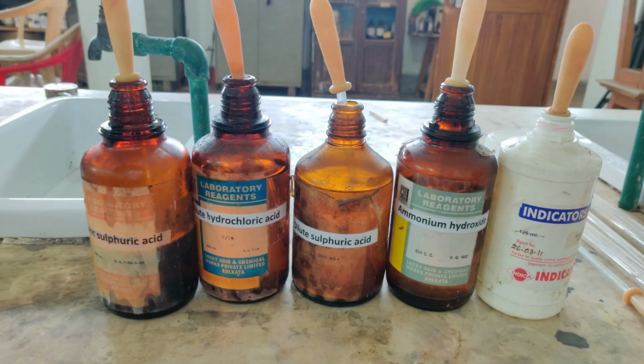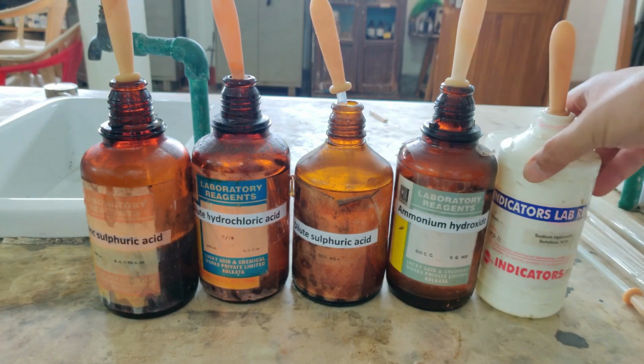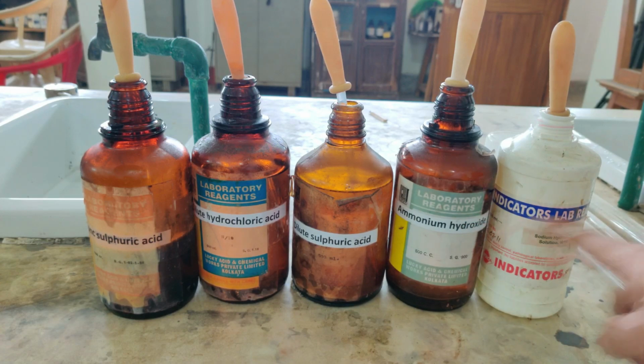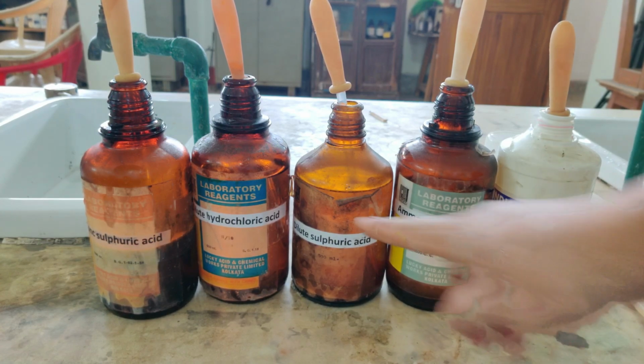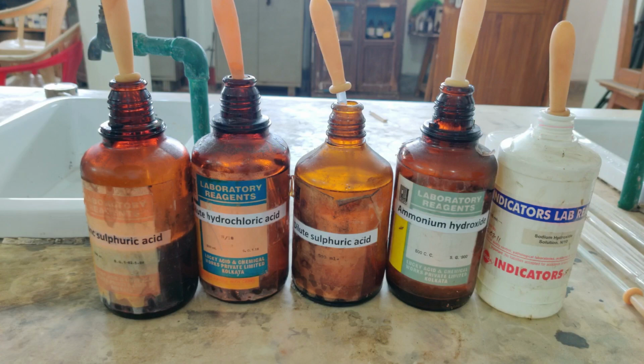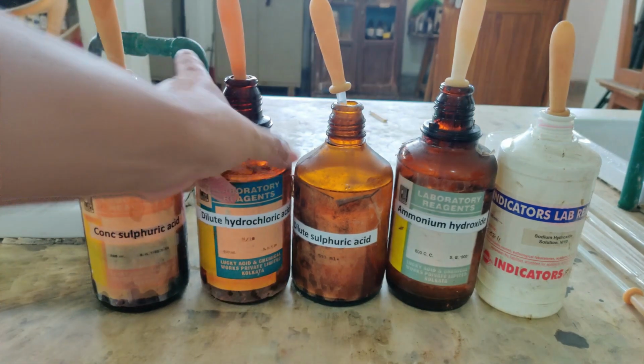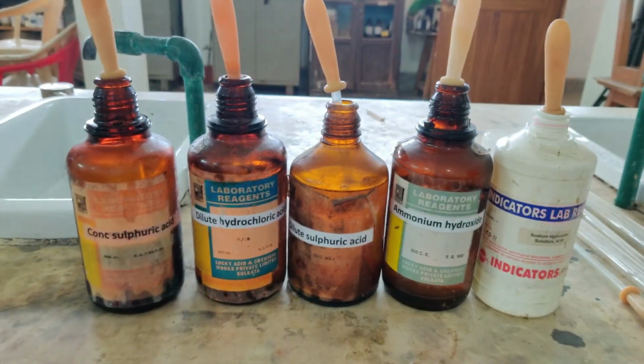Now let's do the test with the universal indicator. You can test as many solutions as possible, but in front of you I have taken 5 different solutions. The first one is sodium hydroxide. The second one is ammonium hydroxide. Both of these are bases. Then the next one is dilute sulfuric acid. Then we have dilute hydrochloric acid, and finally concentrated sulfuric acid. This is concentrated sulfuric acid. This is dilute hydrochloric acid. This one is also dilute sulfuric acid.